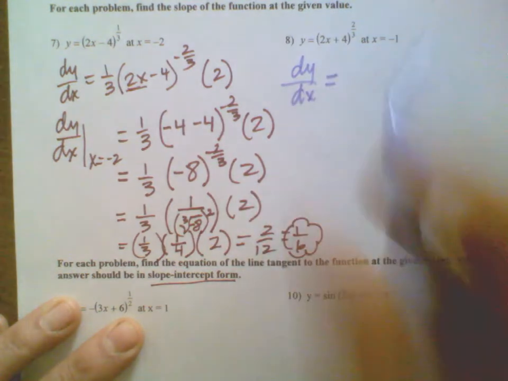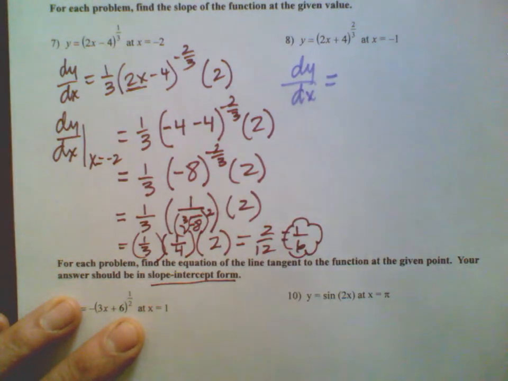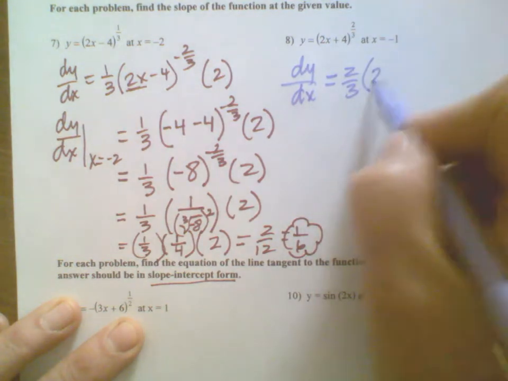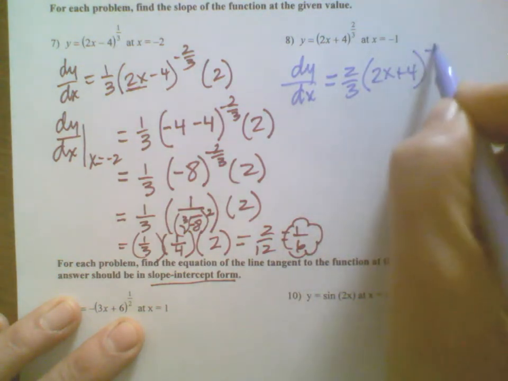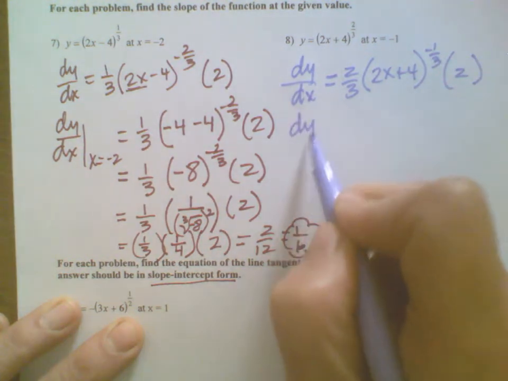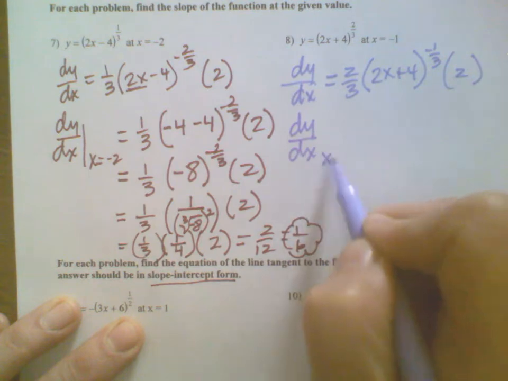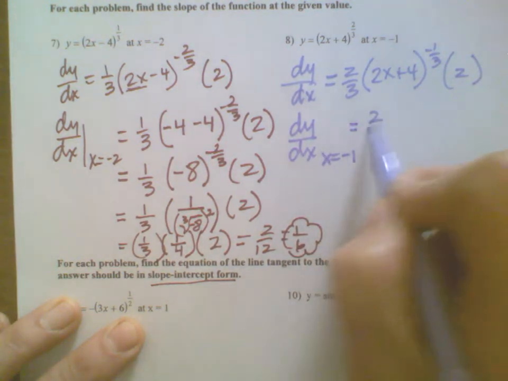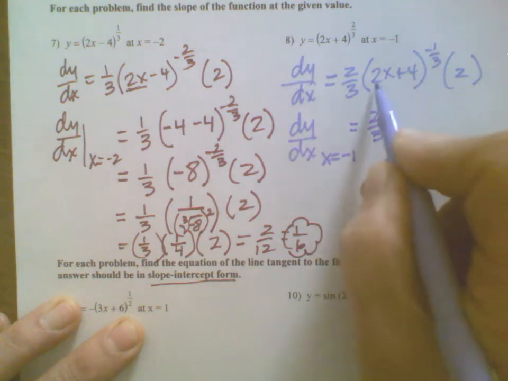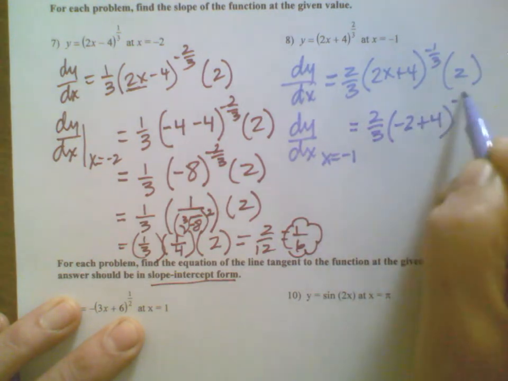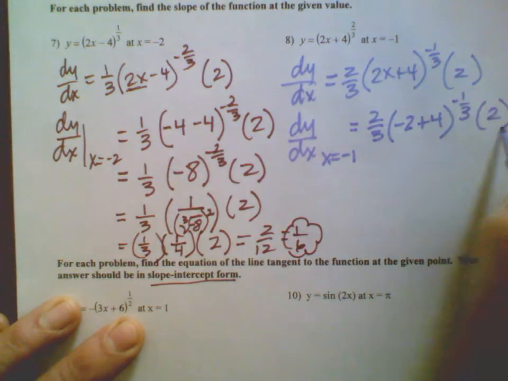When I did my derivative, I ended up with 2/3 times 2x plus 4 to the negative 1/3 times 2. And now I'm going to go ahead and evaluate it at x equals negative 1. So I'll plug that in: 2/3 times 2 times negative 1, so that's negative 2, plus 4 to the negative 1/3 times 2.